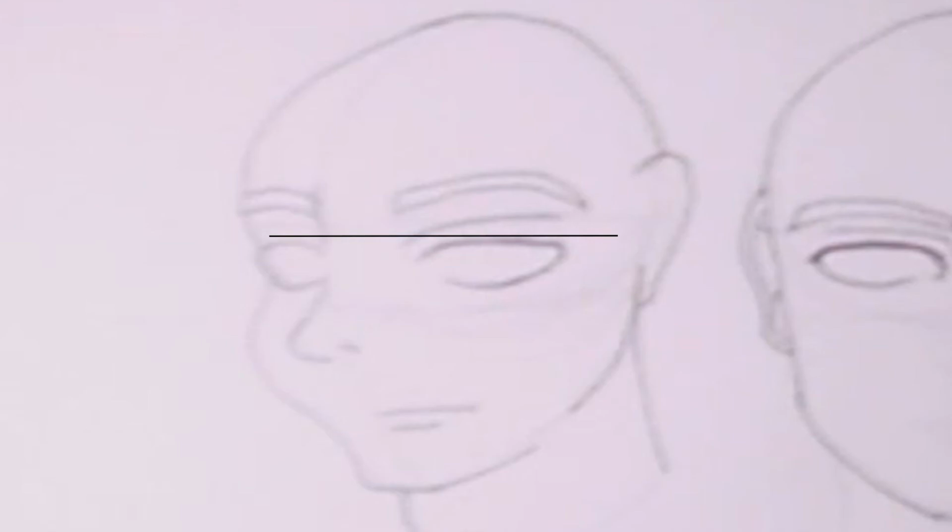Next, we're going to do the quarter view. Now, for the quarter view, I want you to draw a curve leaning more to the left or to the right. And then I want you to draw guidelines across the circle close to the ear. Next, we're going to draw the eyes. Now, it's going to seem like one eye is bigger than the other.